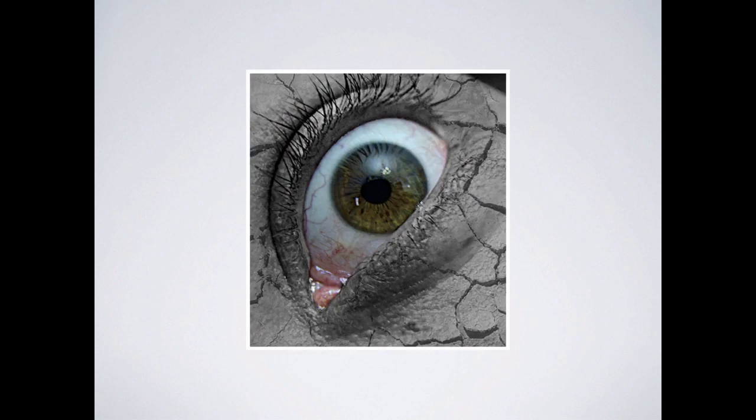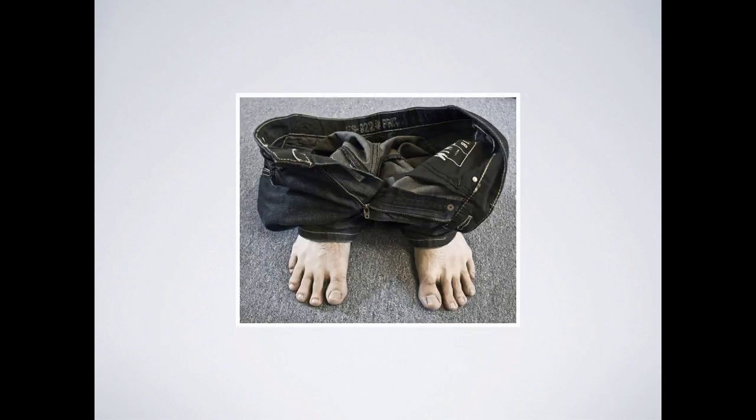A combination here of the cracked earth coupled with the eye and the correlation of skin to the cracked earth, I think it works pretty well. It also works well because it's so close up, right? And the combination of the vibrancy of the eye and the color, in contrast to the black and white of the earth, I think works nicely as part of a composition.